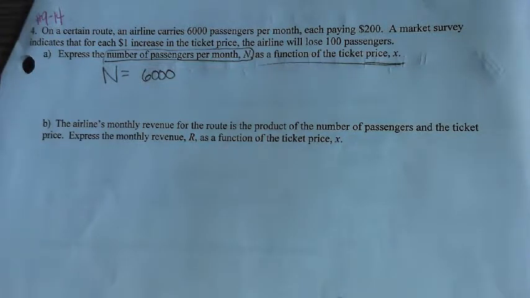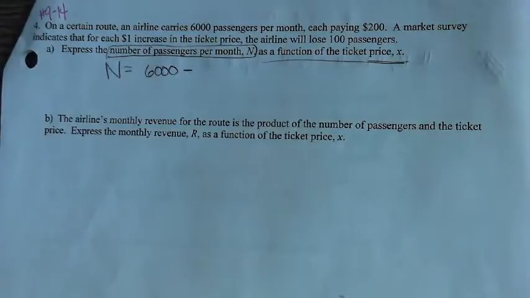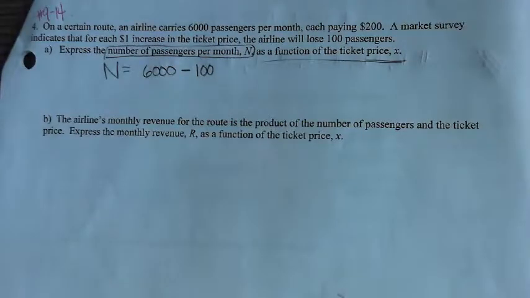How? Increase or decrease based on the way they worded this. It's going to decrease. By how much? 100. How many times is the big question? X is the ticket price. So if the ticket price is $200, is it really going to decrease by 100 200 times? No.